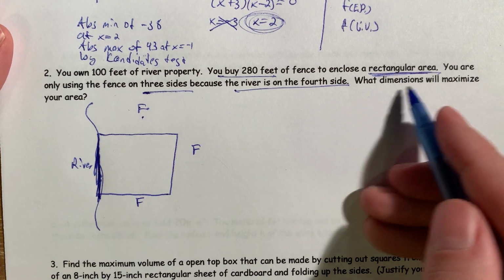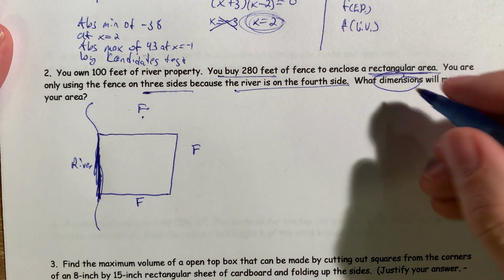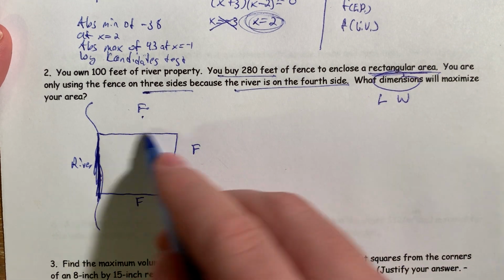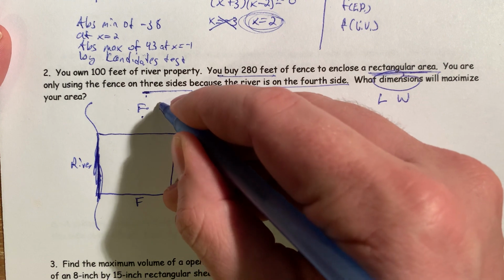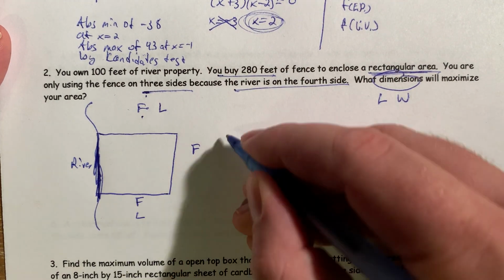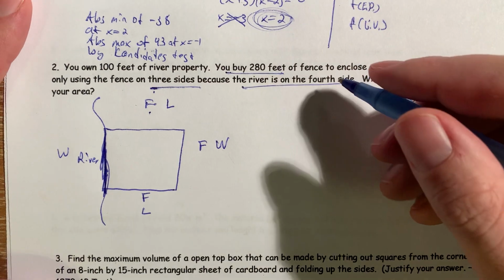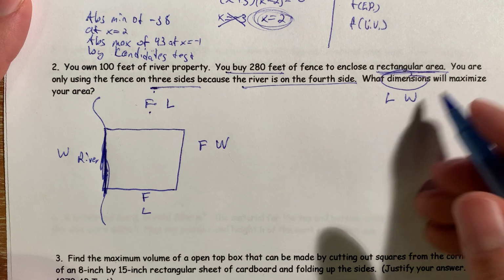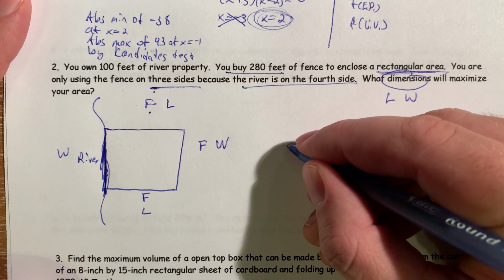Now, what dimensions will maximize the area? When we talk about the dimensions of a rectangle, we're talking about length and width. So we need to choose, we'll call this the length. It doesn't matter which one's the length and the width. I'll call this one the length, and these two will be the width. And so I'm just going to think of, we want to maximize the area. So let's write an expression for the area.